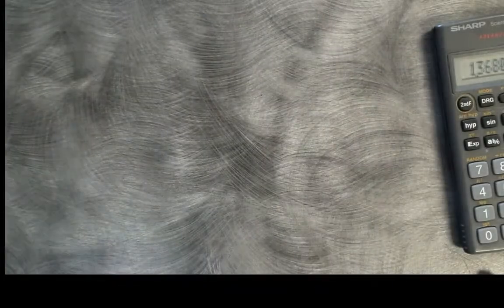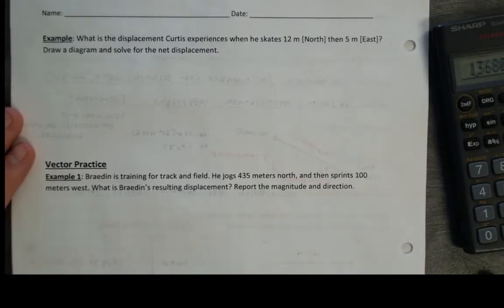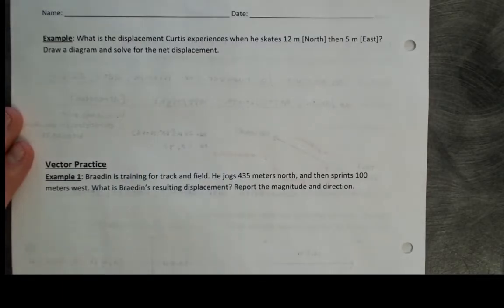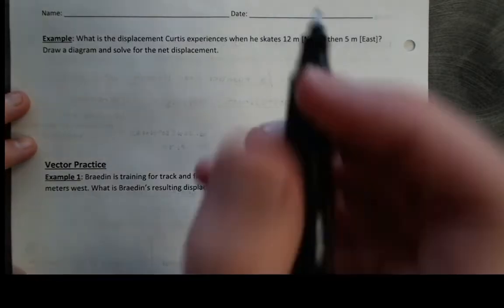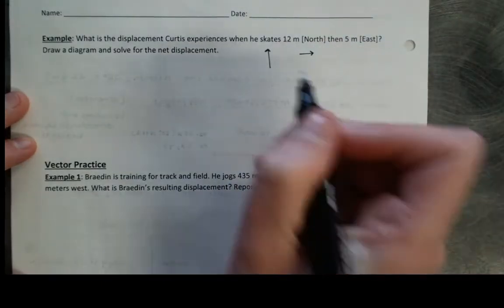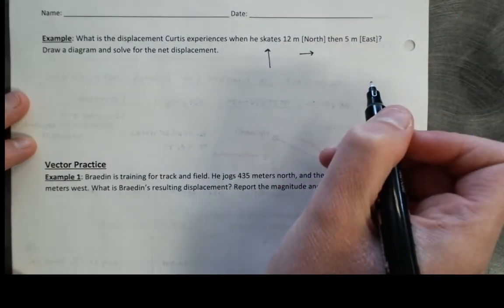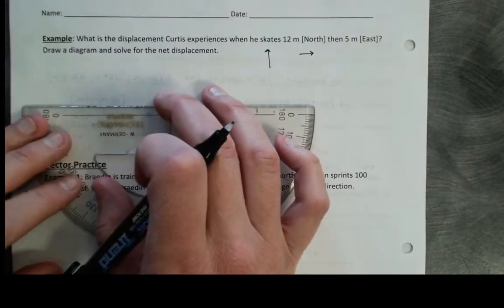All right, I know that was a lot just for one page. So what do we have next? Okay, let's look at an example. We have Curtis skating 12 meters to the north and then 5 meters to the east. Well, we like to put our horizontal direction first. Okay? So if he's going 12 north and then he's going 5 east, those are the two different vectors. But let's start with our horizontal one, just to make our lives easier.